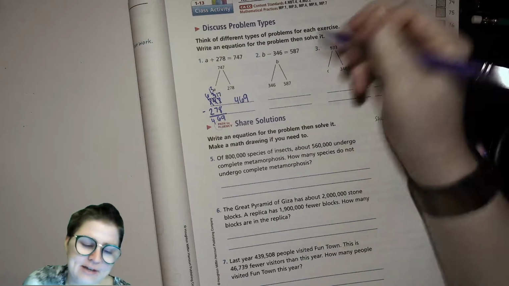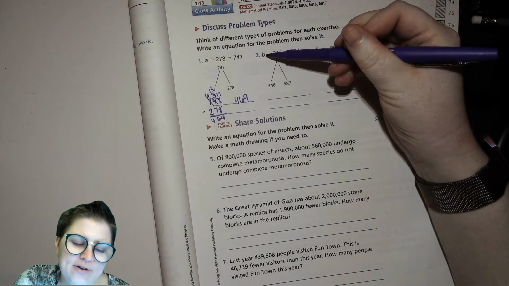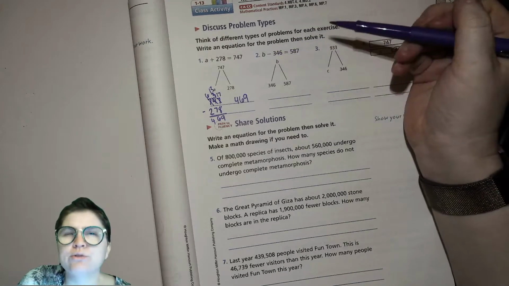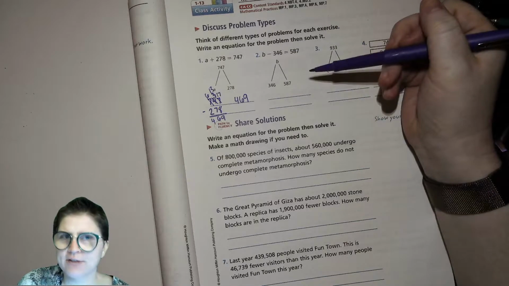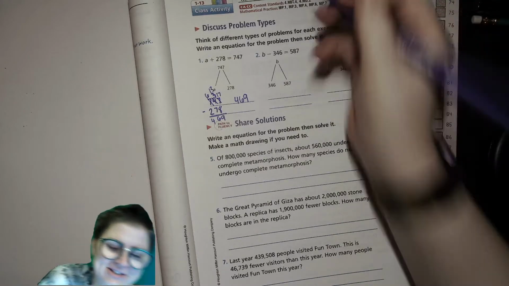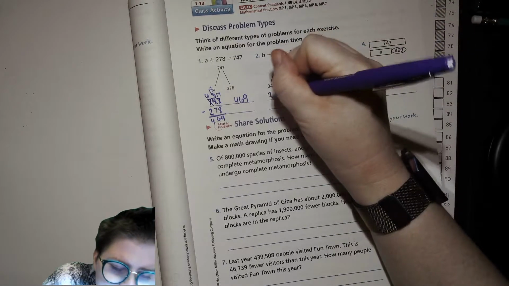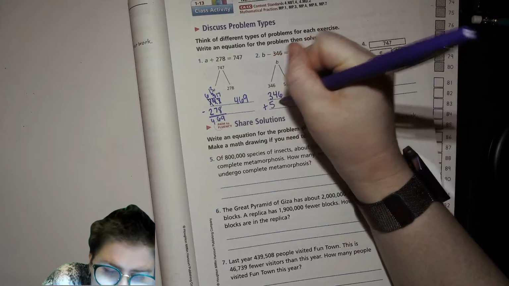Okay. For this one, we have our missing number that is actually the total. So how do you figure out the total if you have both of the partners or the add-ins? Well, you have to add those add-ins, and then you'll have the total. So let's go ahead and do that. 346 plus 587.